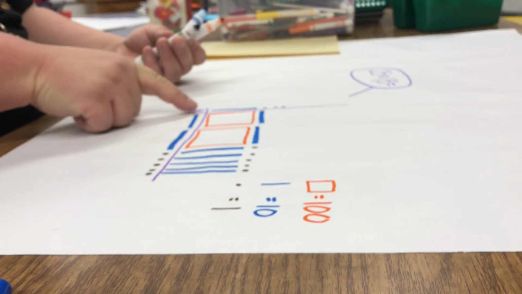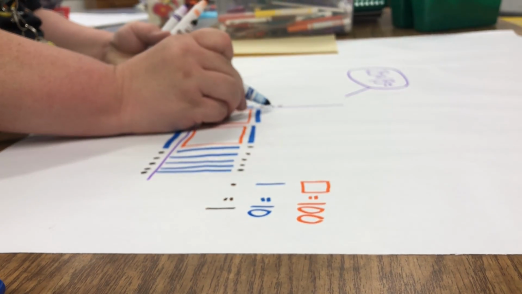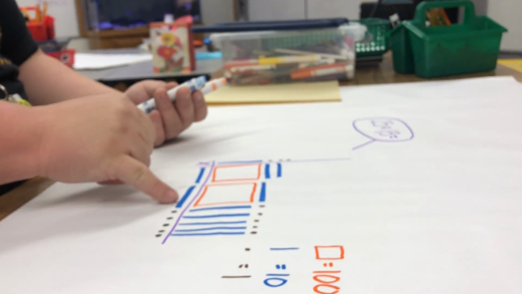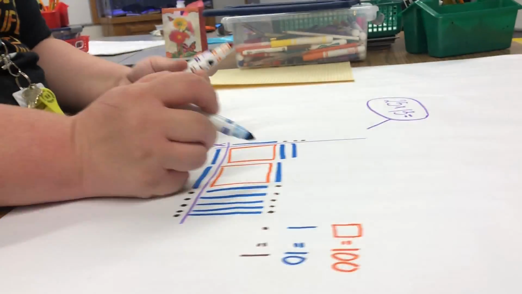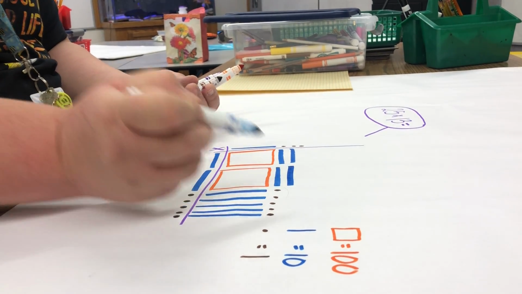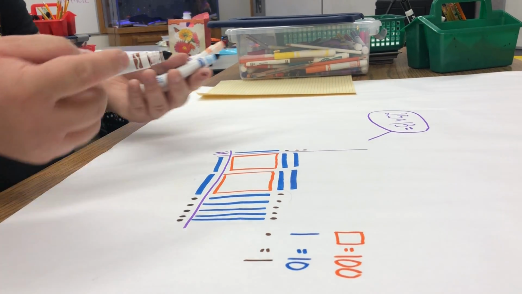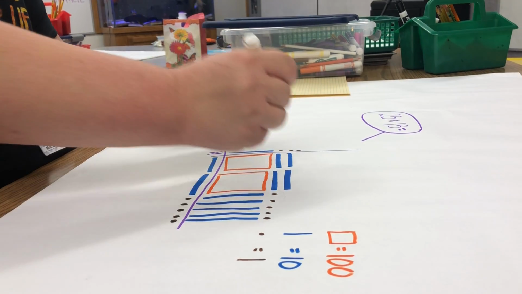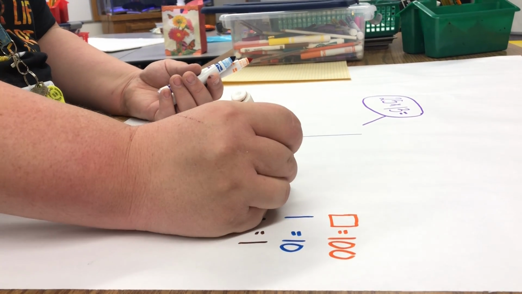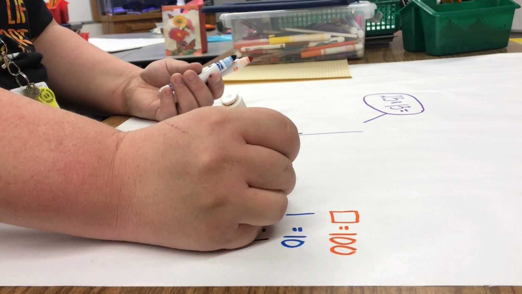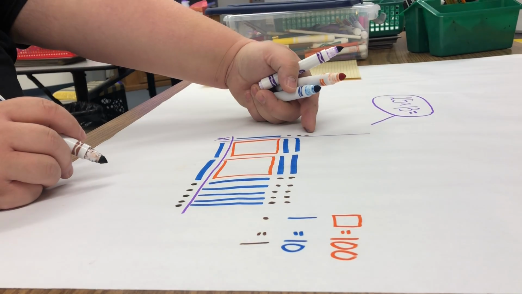We have 1 high and 10 wide. We represent that by a tens brick. Our next one is 10 wide, 1 high. We represent that by another tens brick. And right here, we have a 1 wide and 1 high, so they're going to be ones. Good job. Now we have our last row.